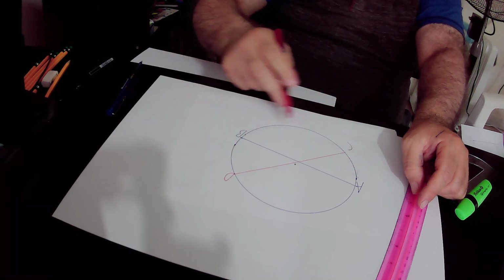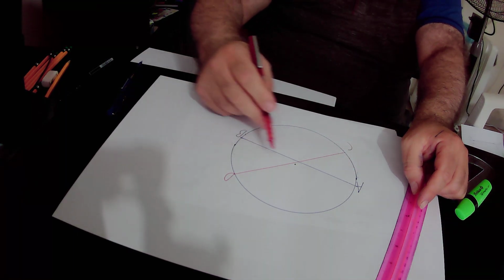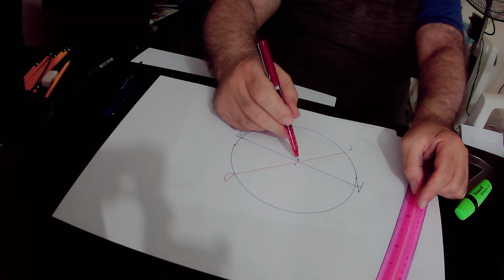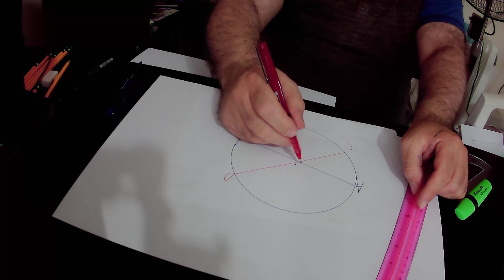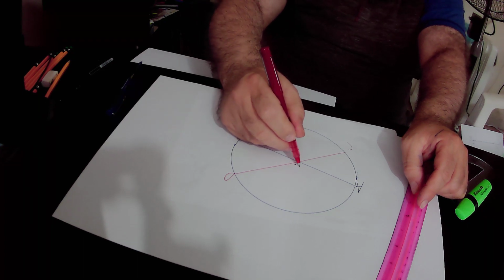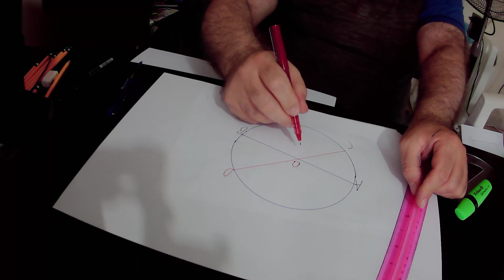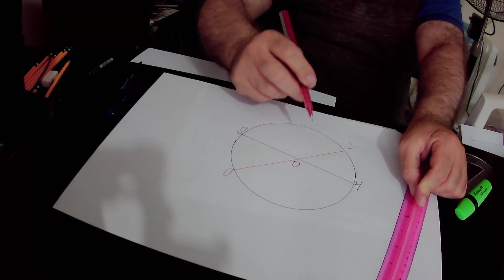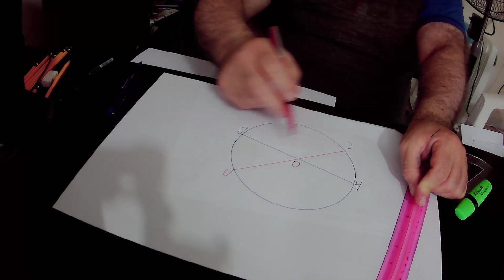Chord AB intersects with chord CD. At this point, this is the intersection point. We will define the intersection point between chord AB and chord CD as O. Again, point O is the intersection point of chord AB with chord CD.